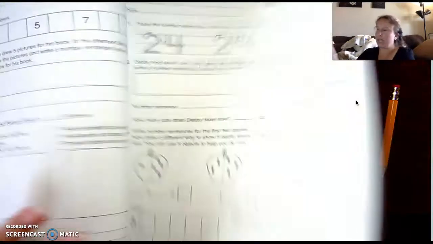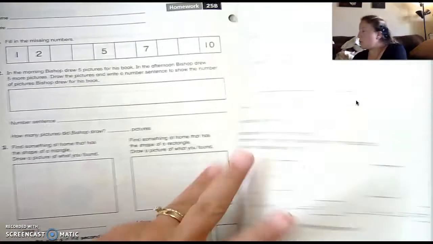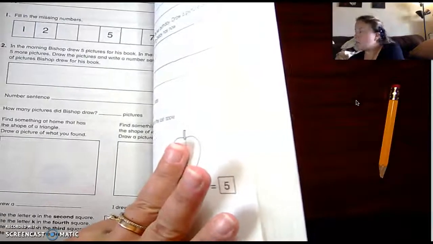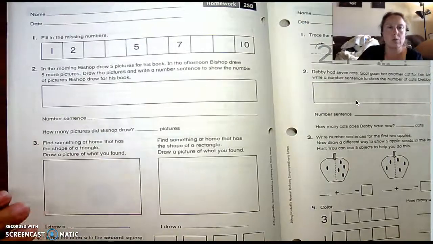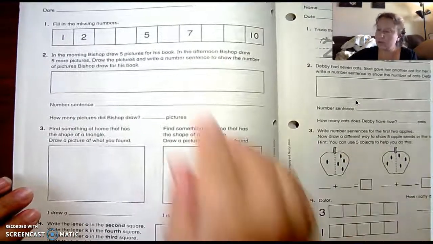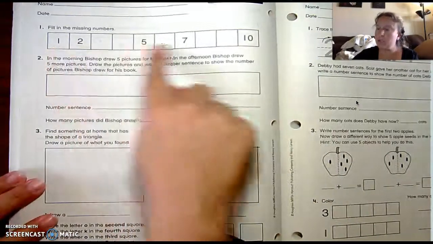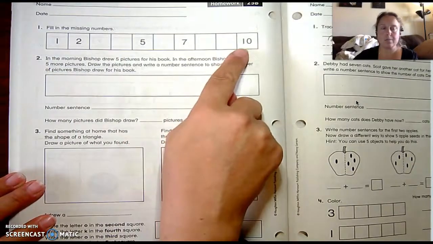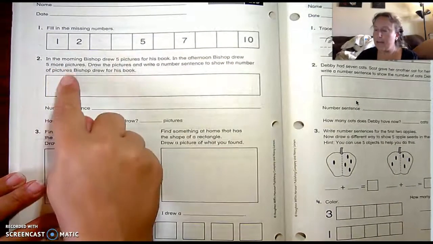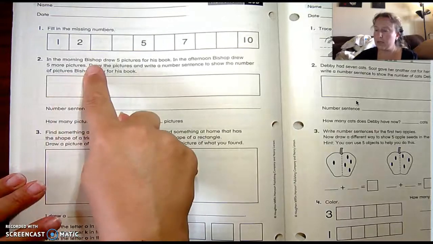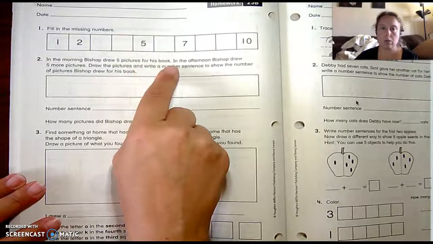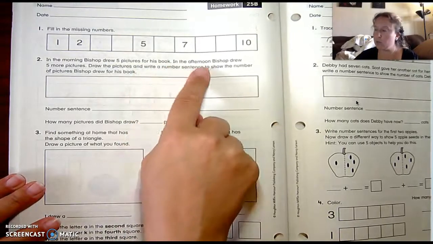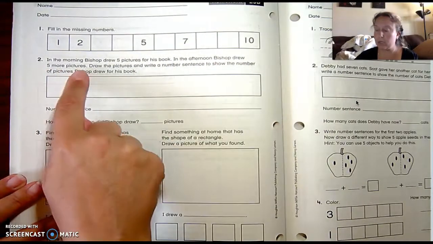Okay, turning the page. So what I'll do for this side is I'll read to you the instructions, and then I'd like you to try to work on this one on your own if you wish to challenge yourself. They first want you to fill in all the missing numbers. Here we have a number problem, story problem. Bishop drew 5 pictures for his book. In the afternoon, Bishop drew 5 more pictures.